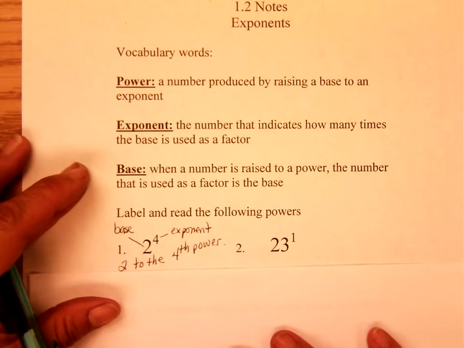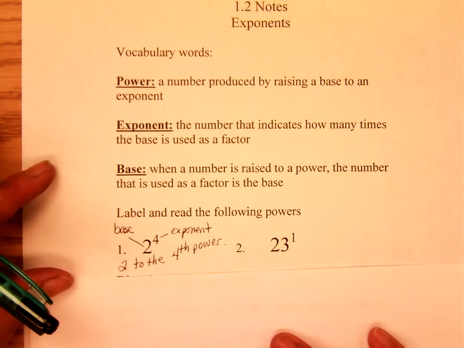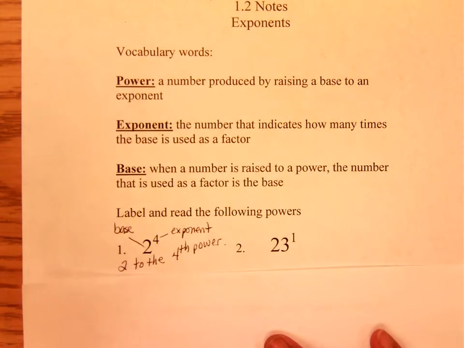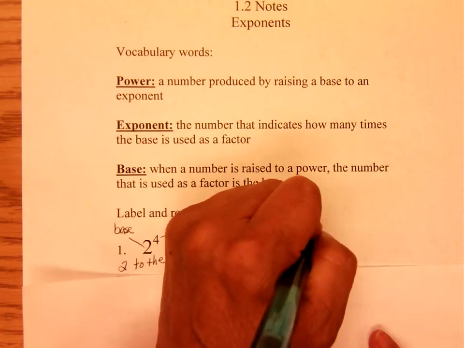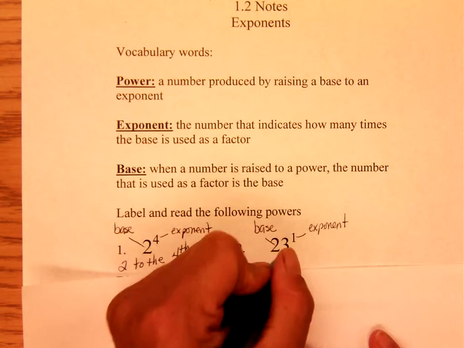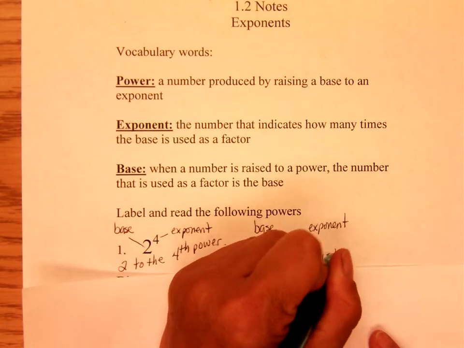Okay, try number 2 on your own. Label it and then write how you would read it. When you're ready, go ahead and push play. So this would be base, this would be exponent, and the way you would read this would be 23 to the 1st power.